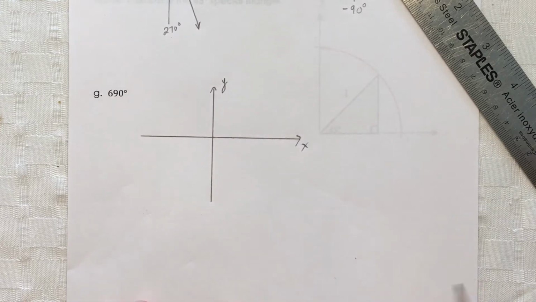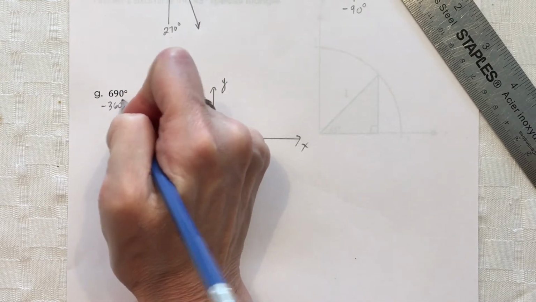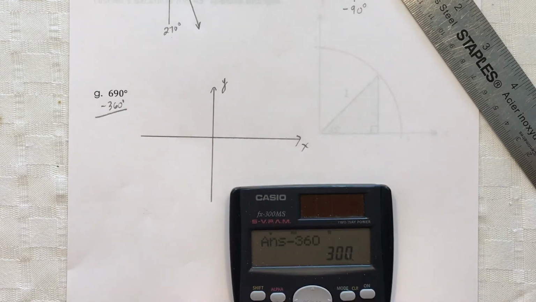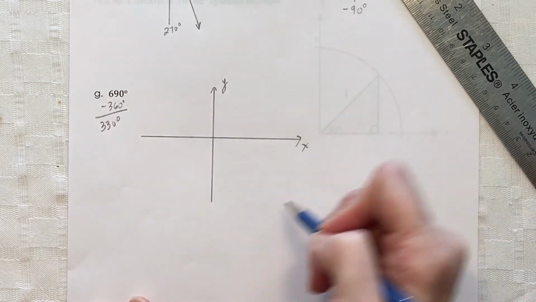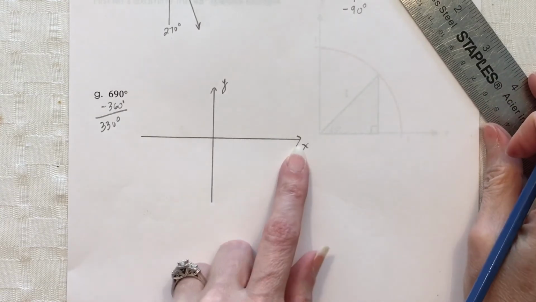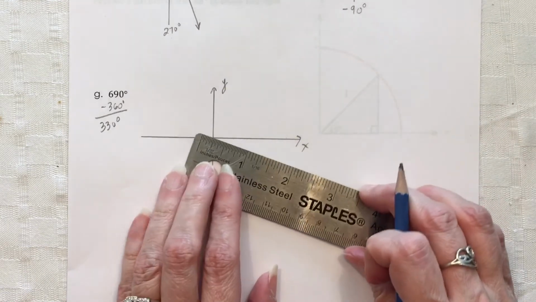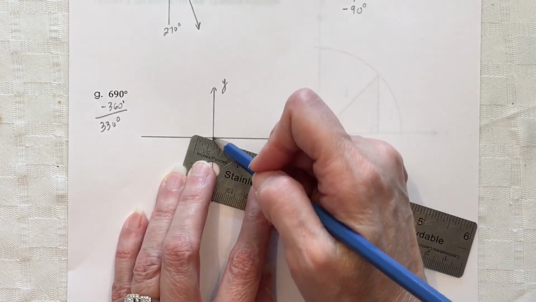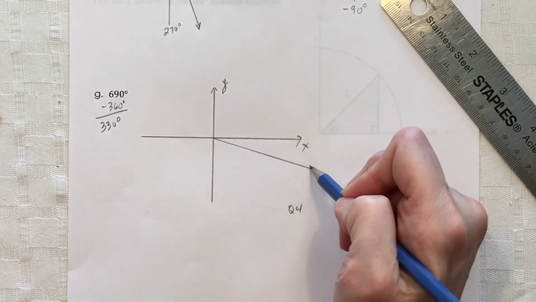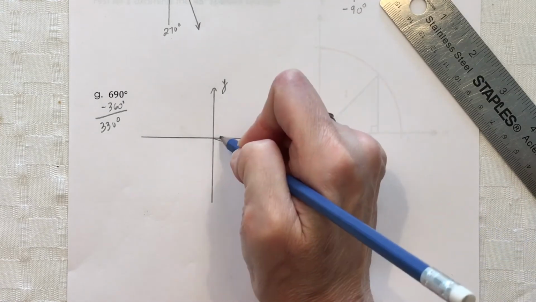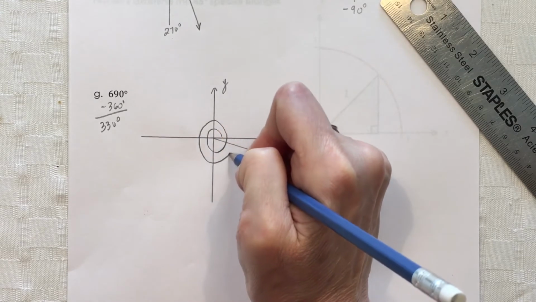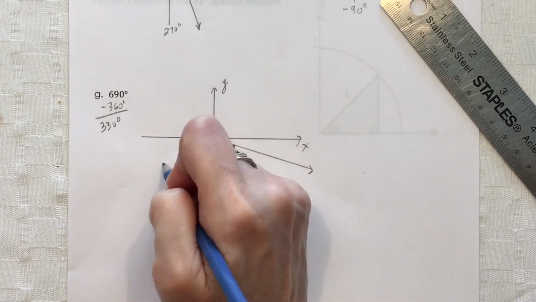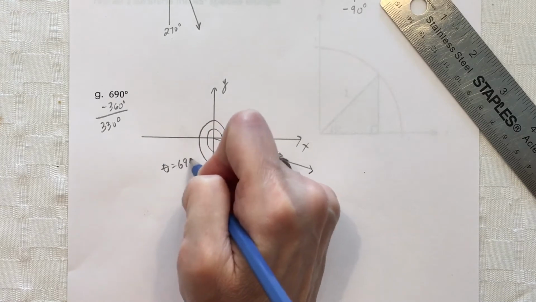So 690, I'm going to subtract 360 right away. 690 minus 360 is 330, so that fits in between 0 and 360, so it's going to be quadrant 4 and closer to the x-axis, because that's only 30 degrees away. 45 is the middle. So for 690, I go all the way around once, which is 360, and then all the way back to here, 330. So this is my theta equals 690.